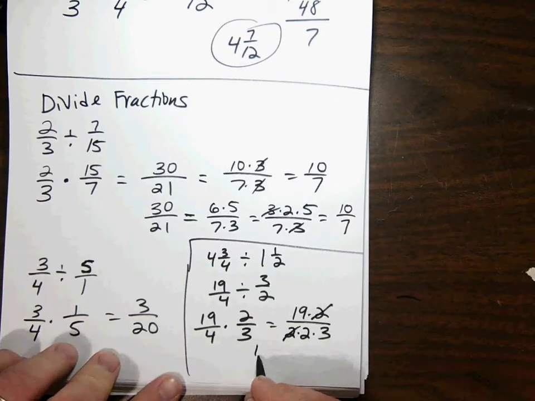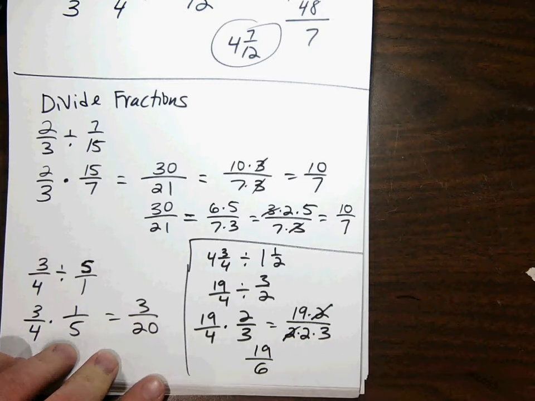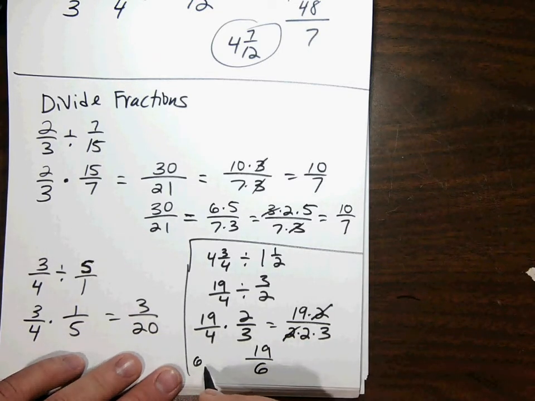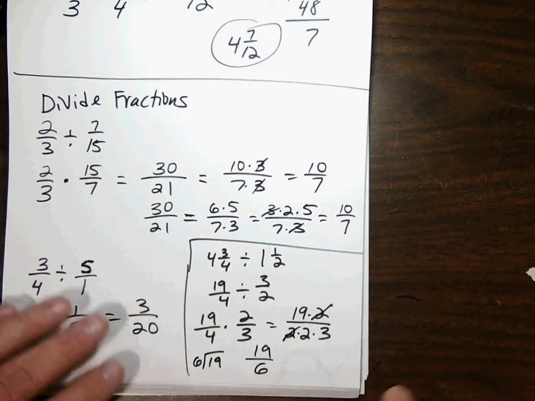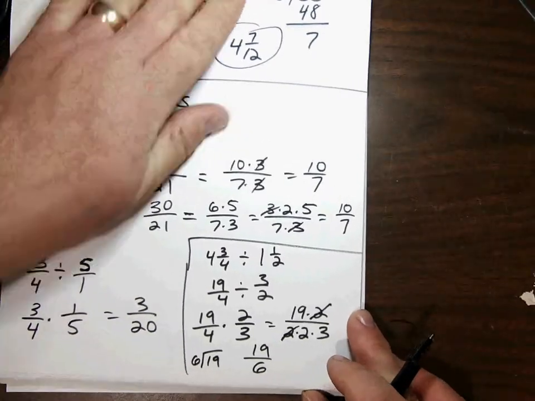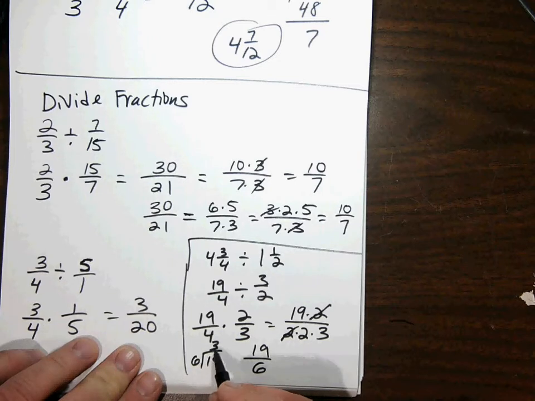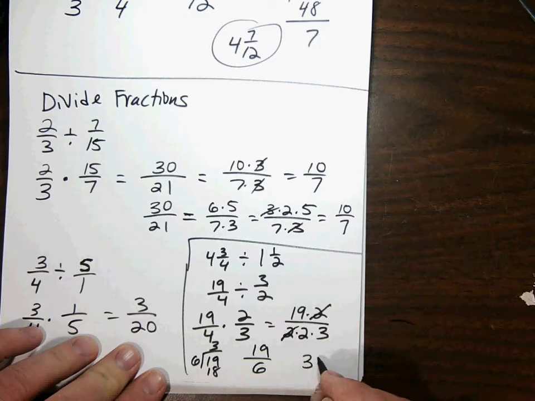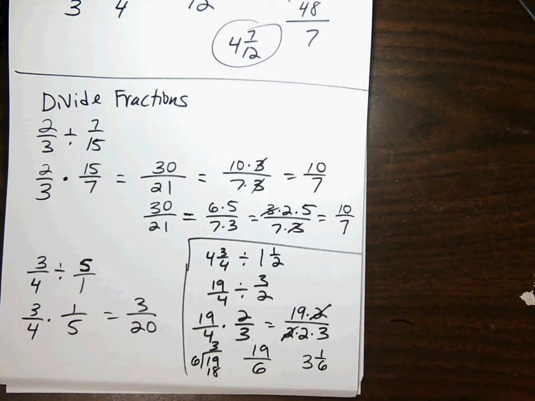so I can get those 2's out of there. So it's really 19/6. Okay, turn it back into a mixed number. I should have given myself a little more room and didn't. Squeeze it in here. Pardon me. I know 6 will go into 19 3 times because that gives me an 18. I'll subtract and get a 1, right? So it'll be 3 1/6. All right? So that's dividing mixed numbers.